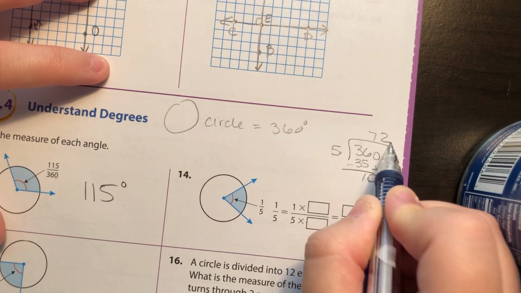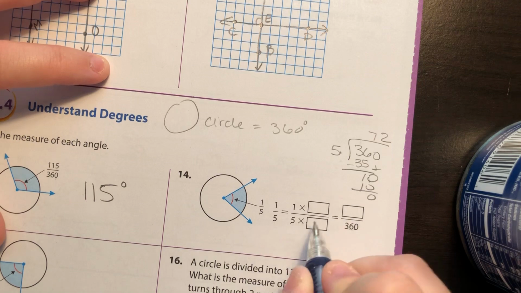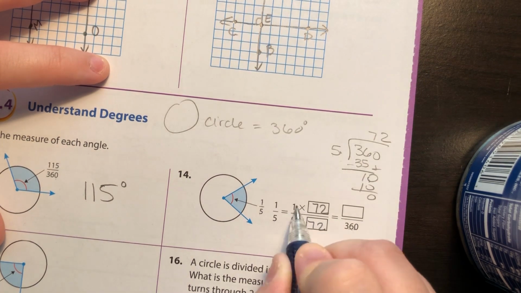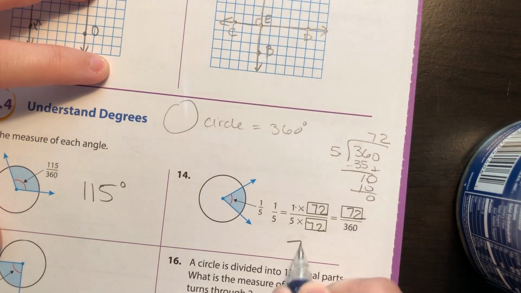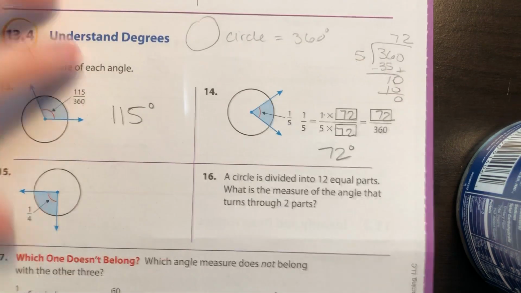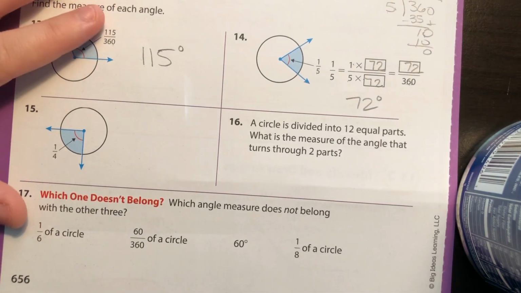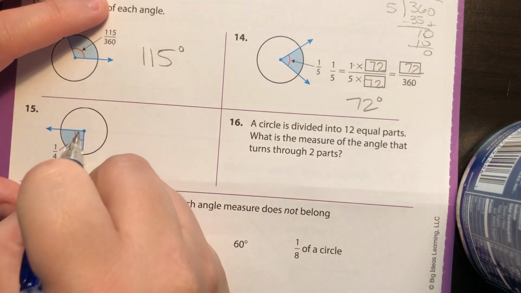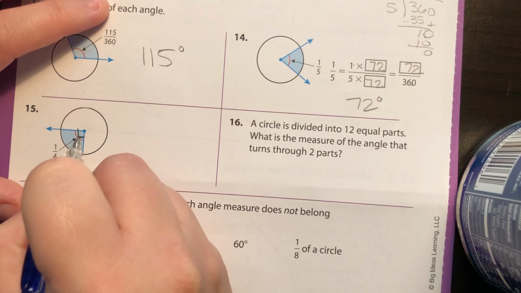5 into 10, 2 times. So that means I did 5 times 72. You do the same thing up here, 32. So 1 times 72, that's a 72-degree angle. Over here is 1/4, okay? Now, for this one, 1/4, they could have also very easily drawn a box here.